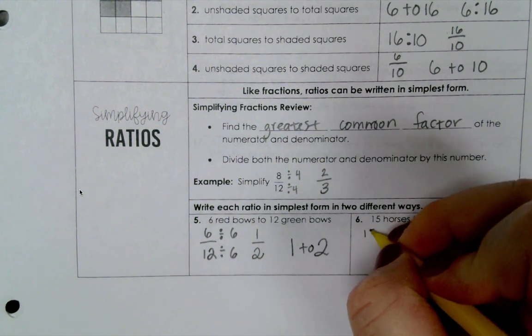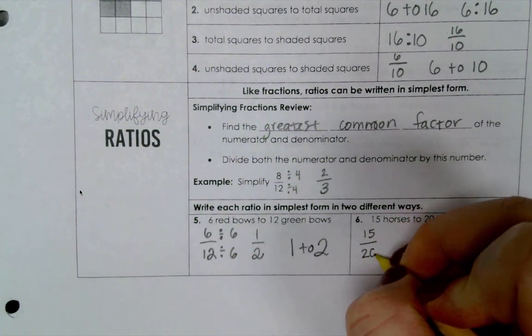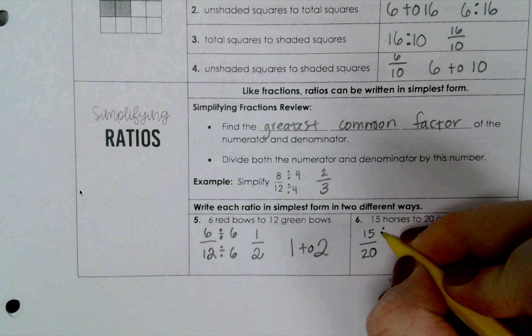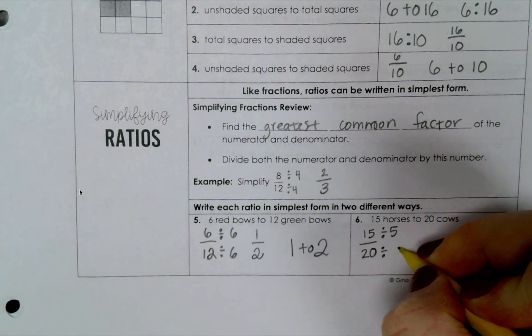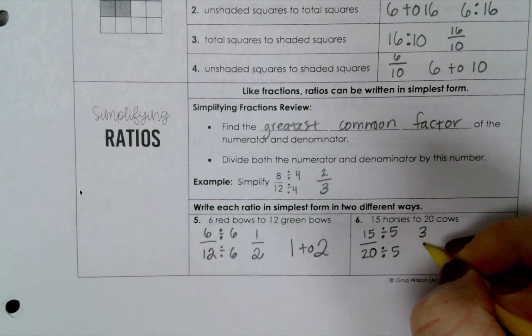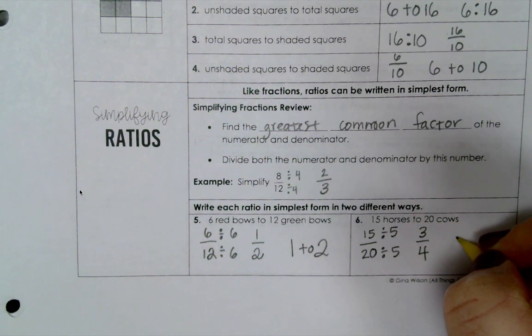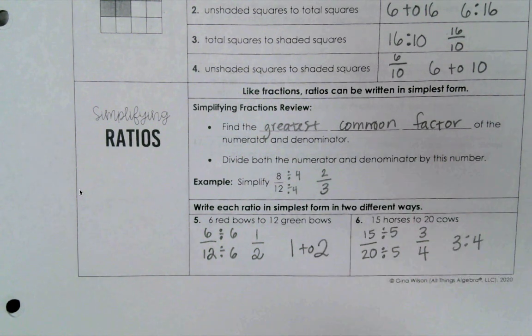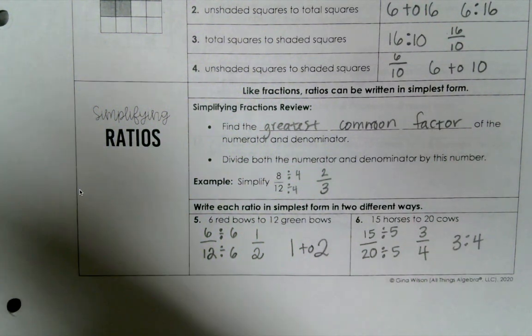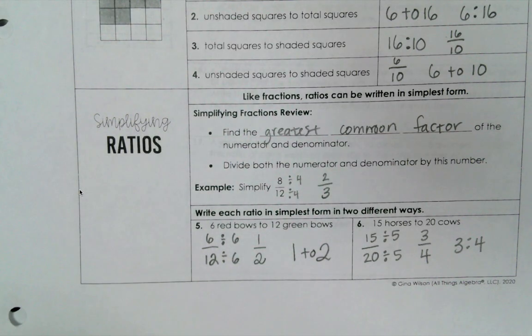15 horses to 20 cows. The greatest common factor is 5. And I get 3 to 4, or 3 colon 4. That's it. Okay. Turn over.